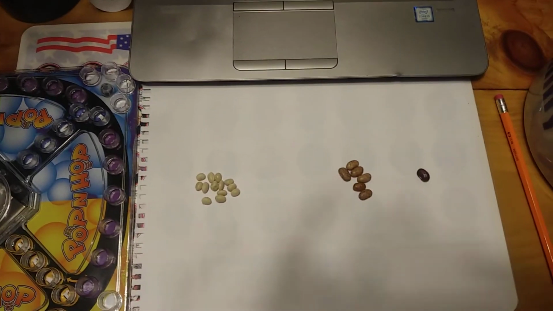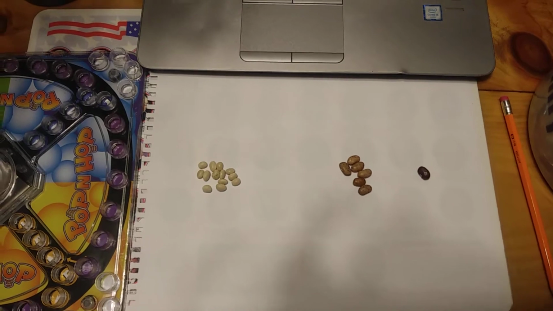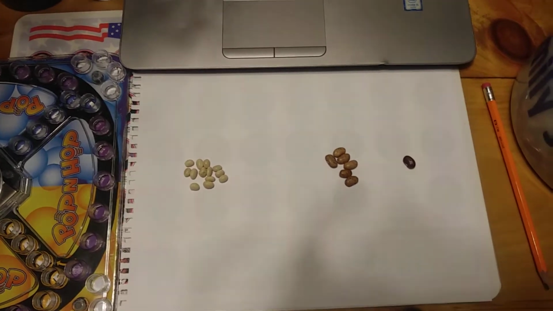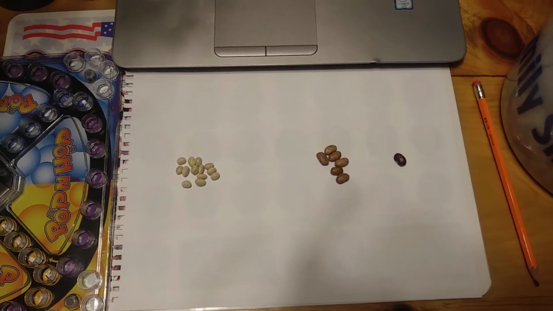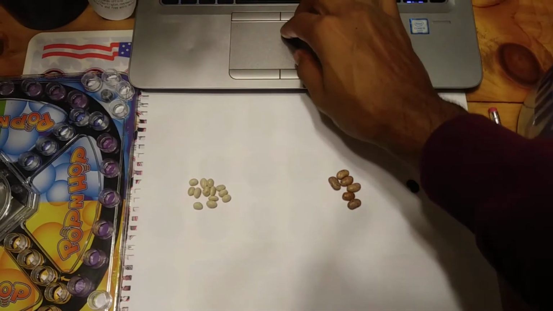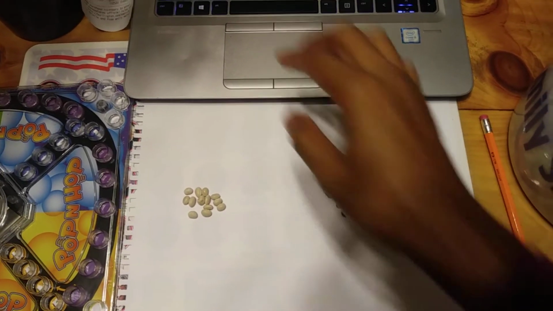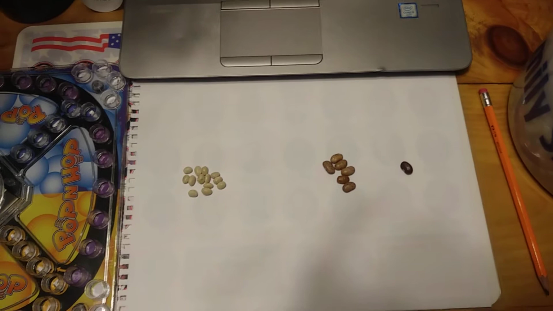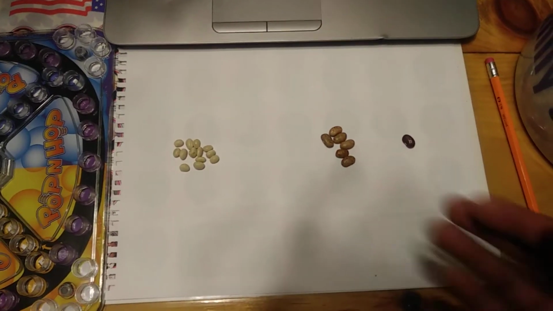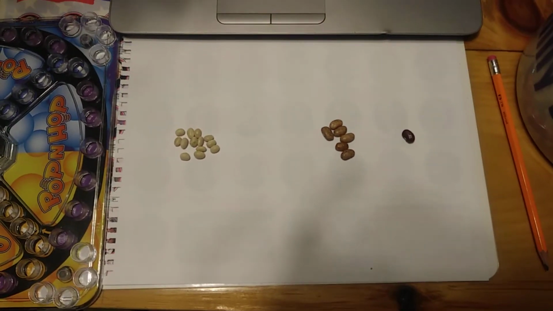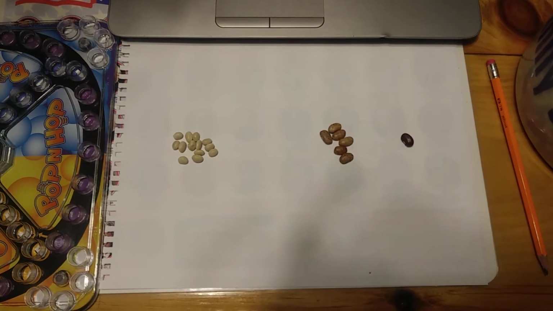So, with that said, the first instruction is for us to lay out our beans in three different groups.